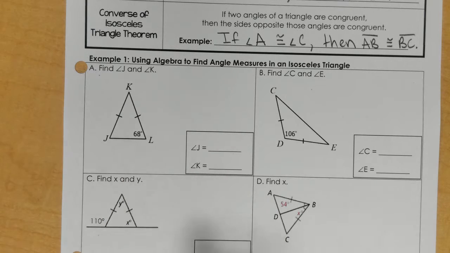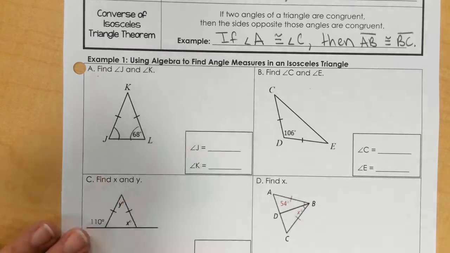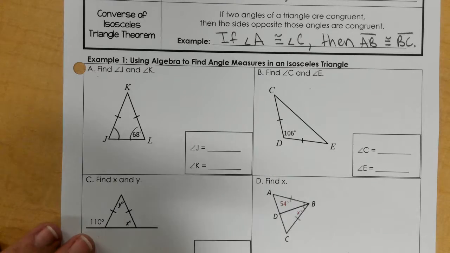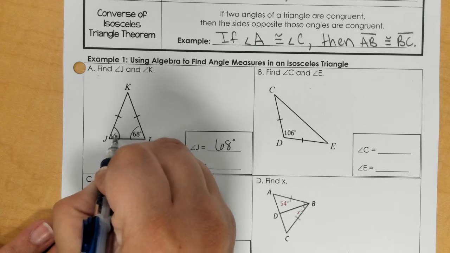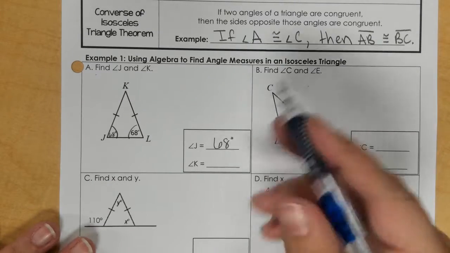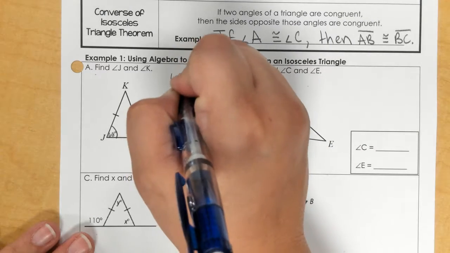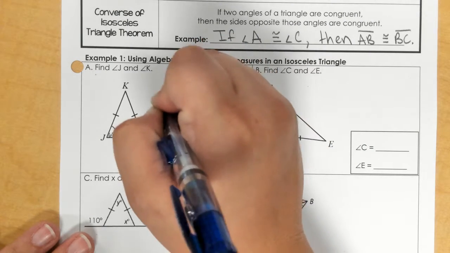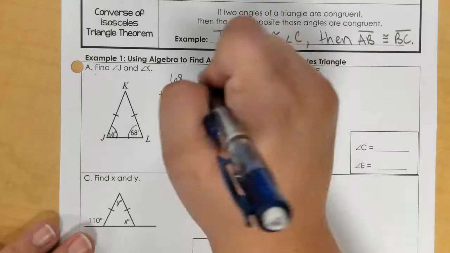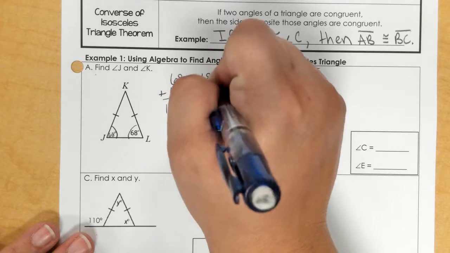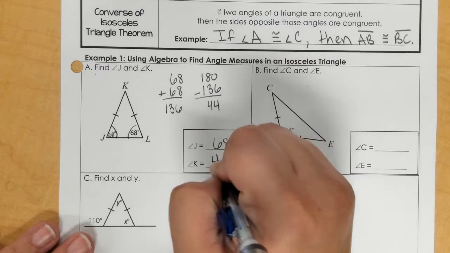Yes, absolutely. So, we have this isosceles triangle. These are your base angles, so they are exactly the same. So angle J is 68 degrees. Angle K, I would have to add up the 68s together. So 68 plus 68 gives me 136. If I subtract that from 180, we get that angle K is 44 degrees.